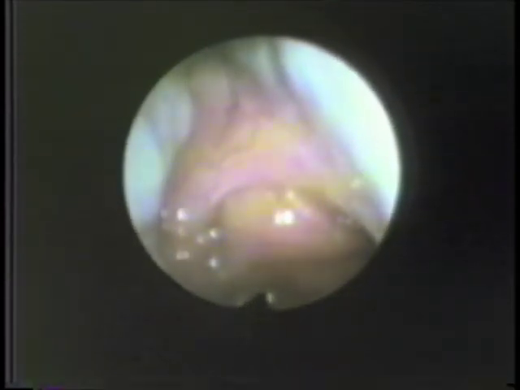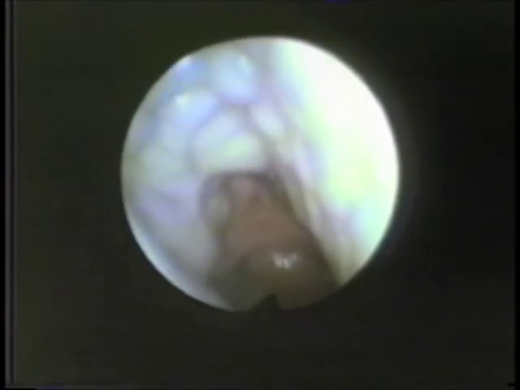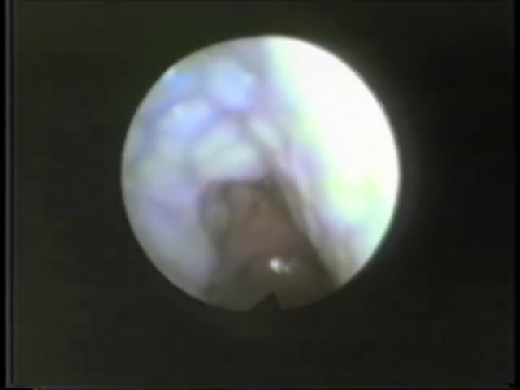Now, to give you an idea of just how far this polypoidal degeneration can progress, we'll take a look at this 14-year-old youngster, and starting in the nasal pharynx and proceeding anterior now, we're looking at the septum on the right, the inferior surface of the middle turbinate superiorly, and the inferior turbinate is at approximately 7 o'clock. And you'll notice this massive degeneration of the entire mucosa of the nose.